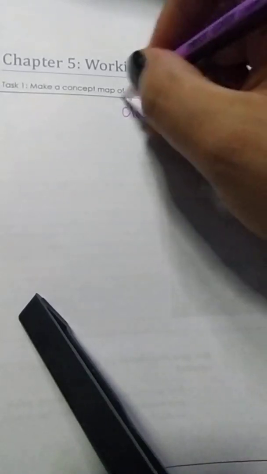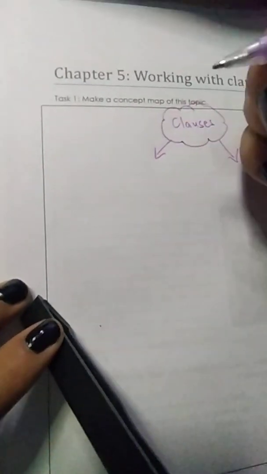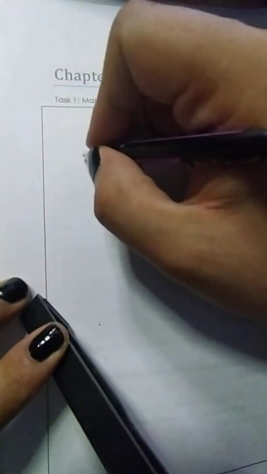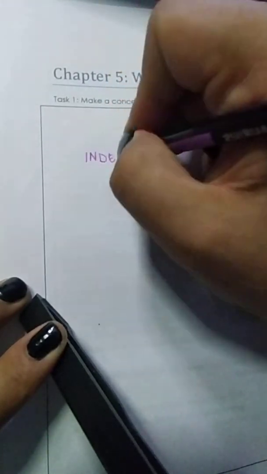Okay, so for clauses, the first thing that I know is there are two kinds of clauses. So I have two kinds of clauses that I'm going to be looking at specifically. So the first kind of clauses that I'm going to look at is called independent.